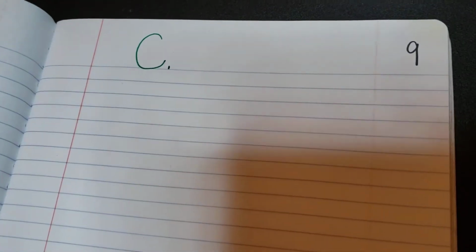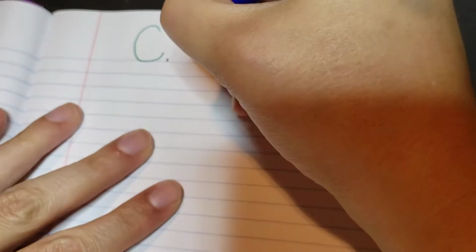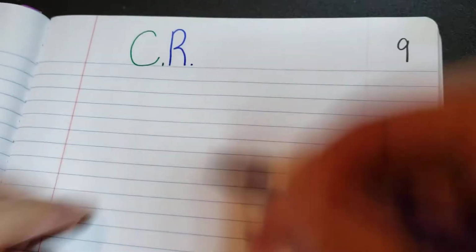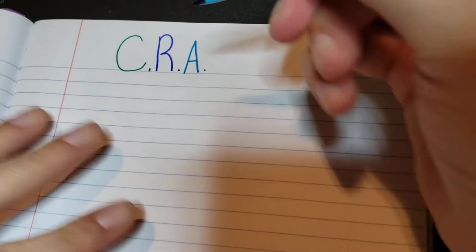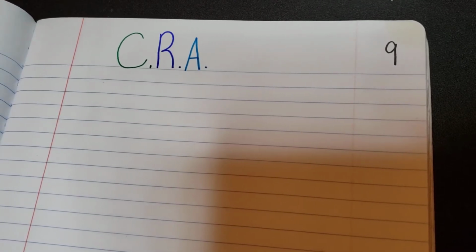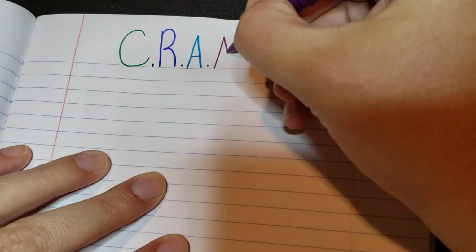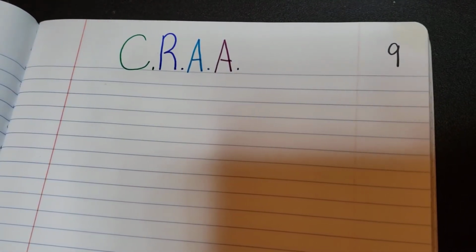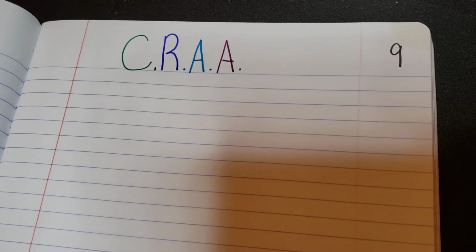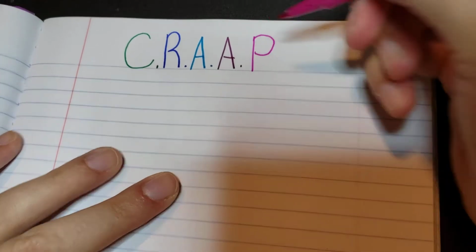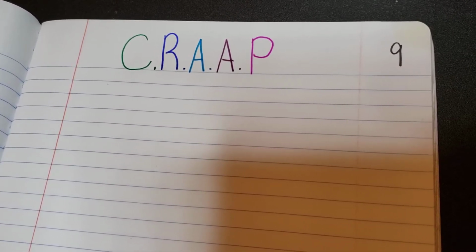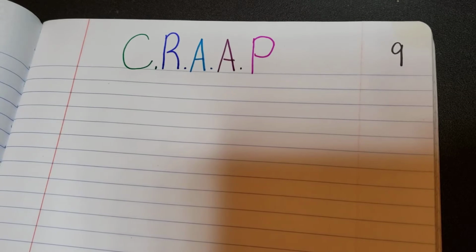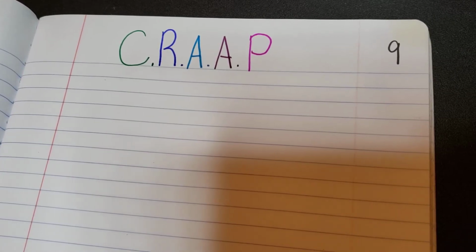C R A A P. Yes, it is called CRAAP. And what that means is it's a way to find credible evidence. It's almost like a little checklist you do to make sure that what you're using is actually a good source.